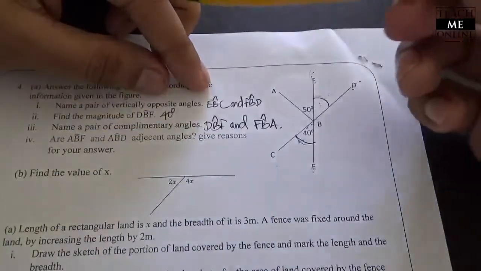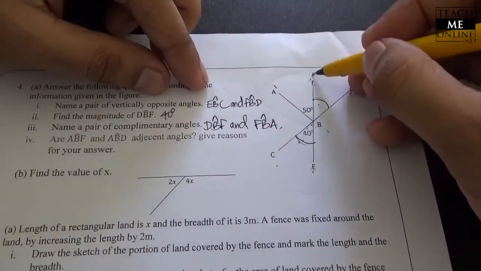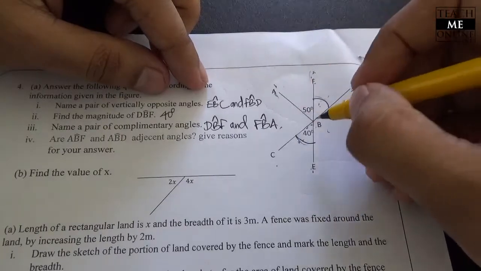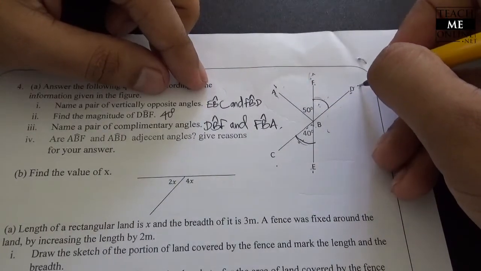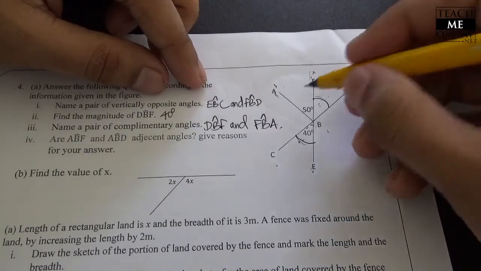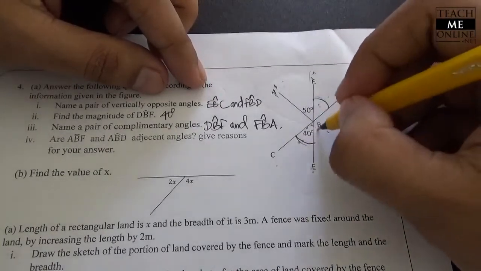Part 4. Are ABF and ABD adjacent angles?